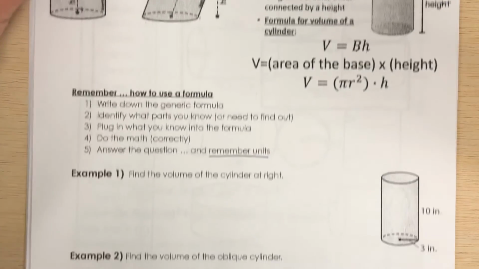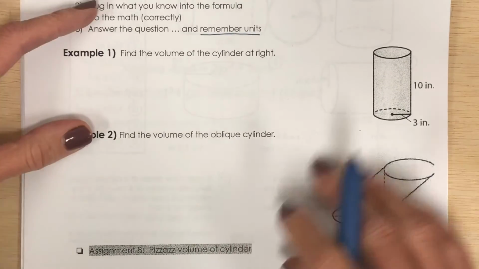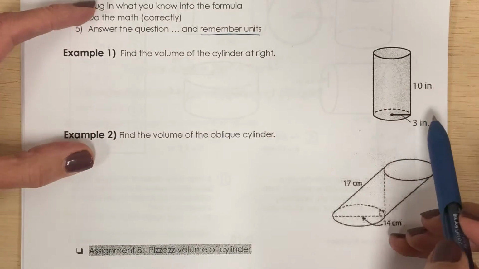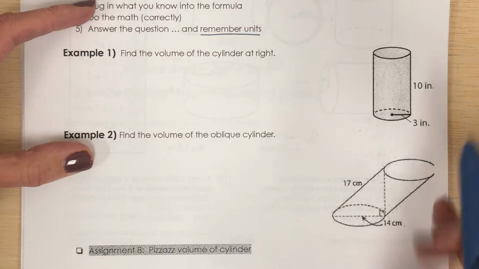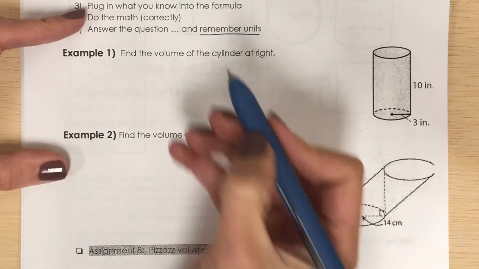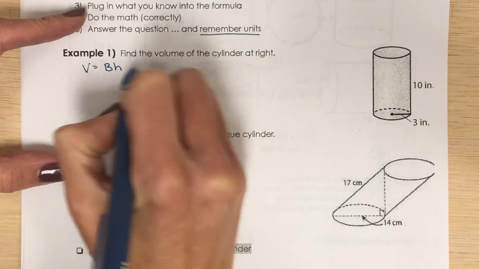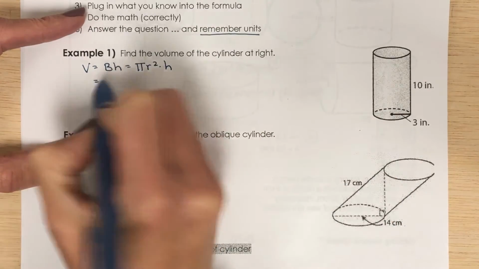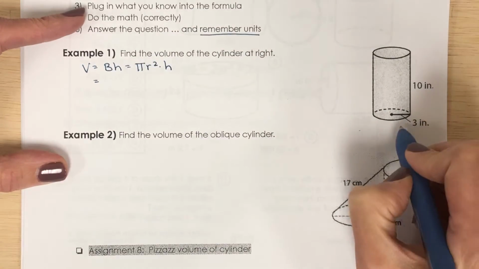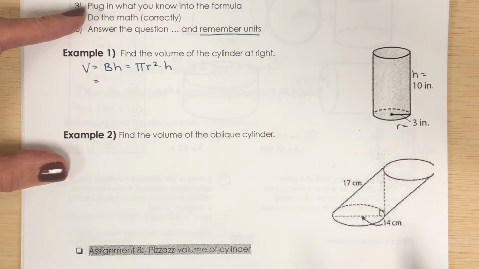All right, let's go ahead and do example one. Example one, find the volume of the cylinder at the right. So we have a cylinder. I know the radius is 3 and the height is 10. So I'm going to start by writing down the formula. Volume equals base times height, which equals pi r squared times height. Now I know that the radius is 3. I know the height is 10. That's really all I need to know.